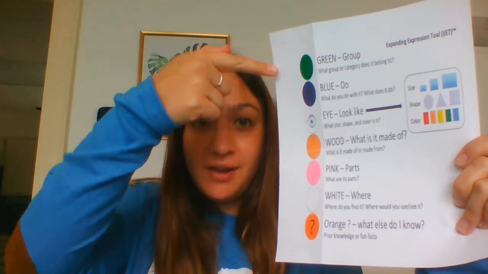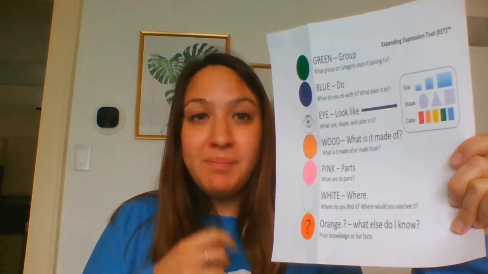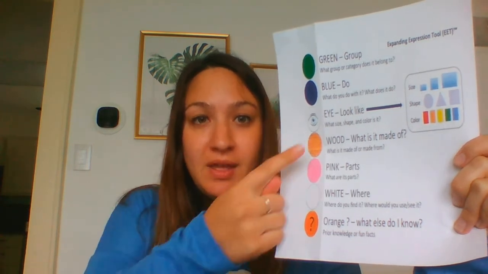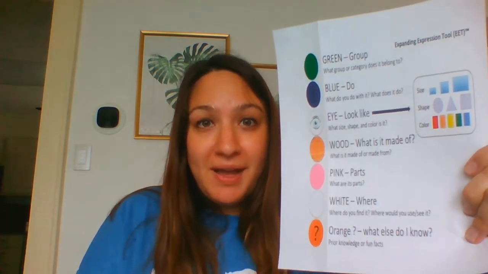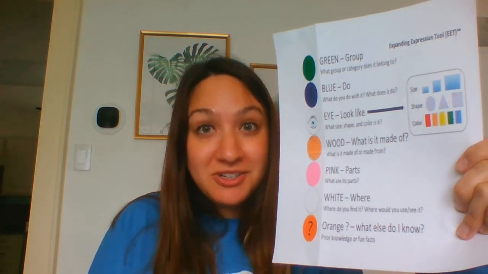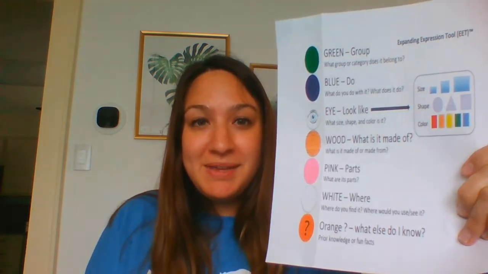Okay, so think about green group. What group do they belong in? Blue do. What do you do with them? Or what does it do? And then the eyeball, remember, that's what does it look like? What size, shape, and color are those things? Okay, so later this week, I'll come back on and share the answers to these vocabulary EET questions.